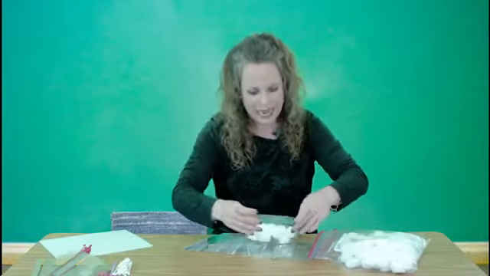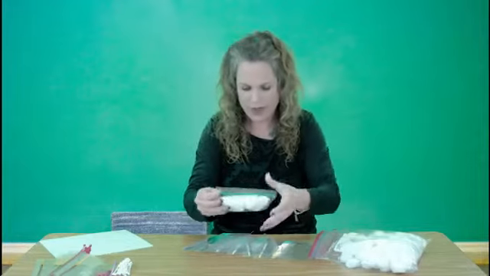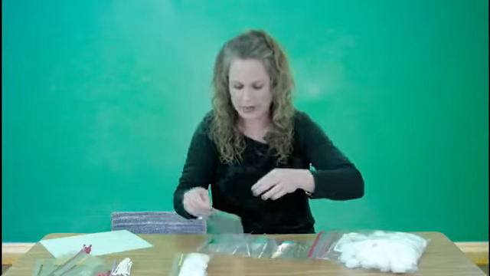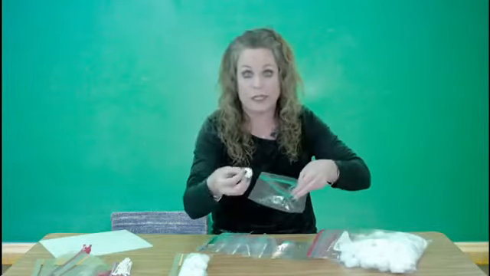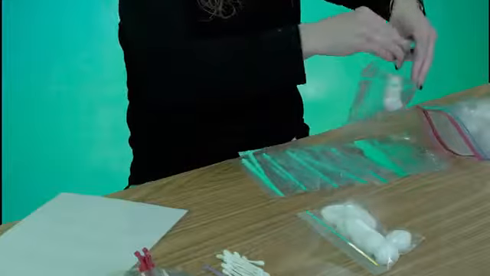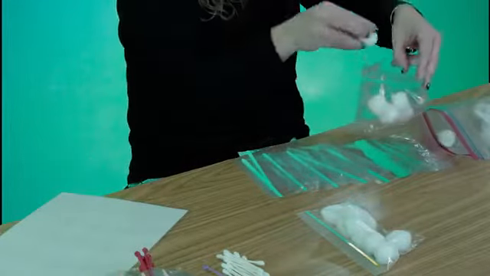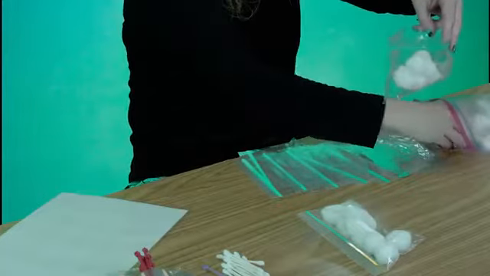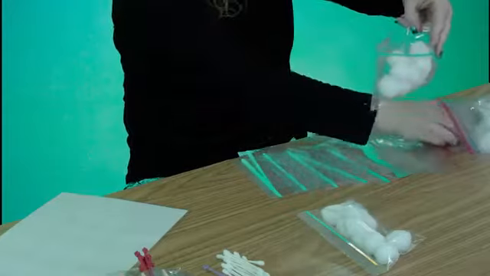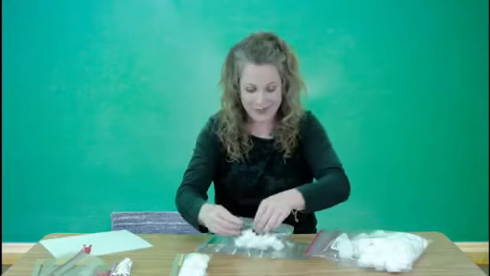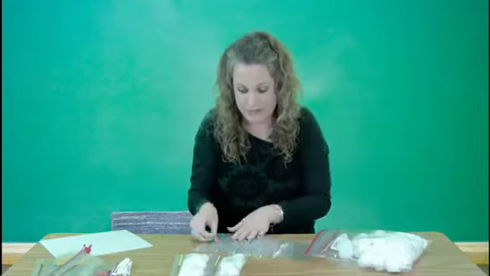These remind me of clouds. I want to zip the bag so that my cotton balls don't come out. Okay, so there's 10. Oh, and we don't have to say 11. We're just going to count to 10 one more time. 1, 2, 3, 4, 5, 6, 7, 8, 9, 10. Oh, this is so fun counting with you. Okay. I've got to keep going.